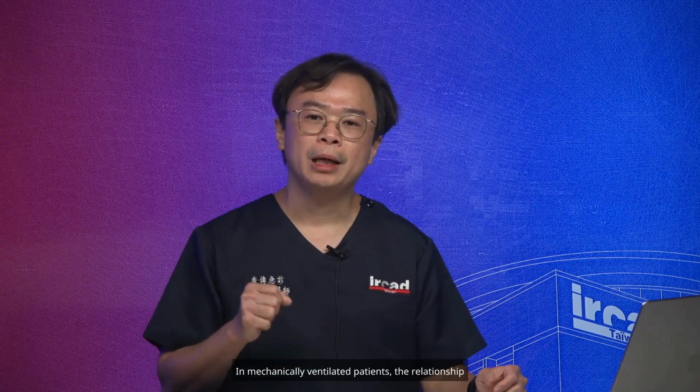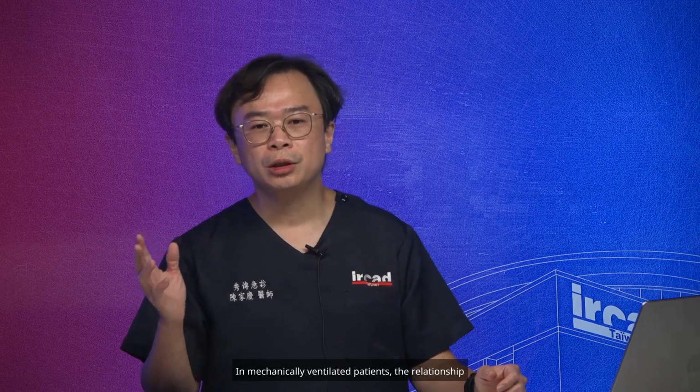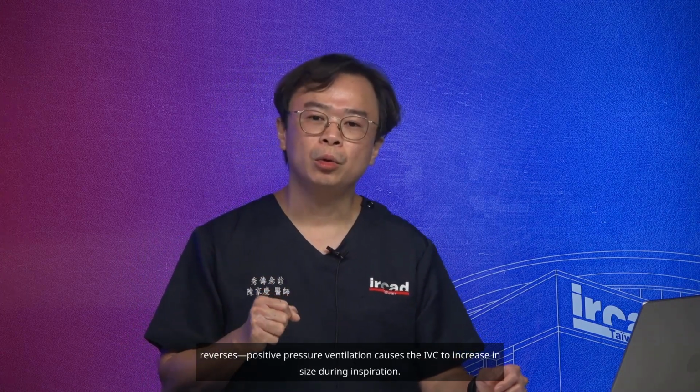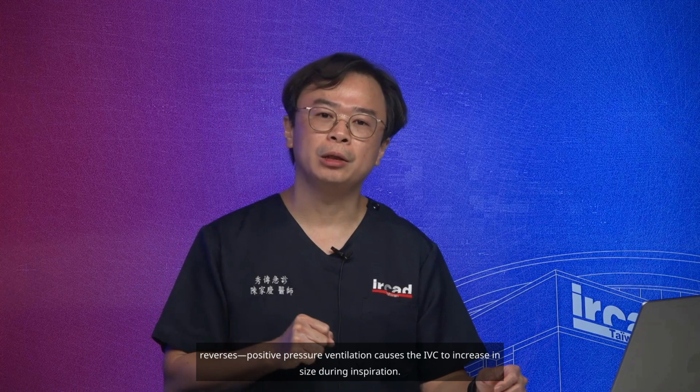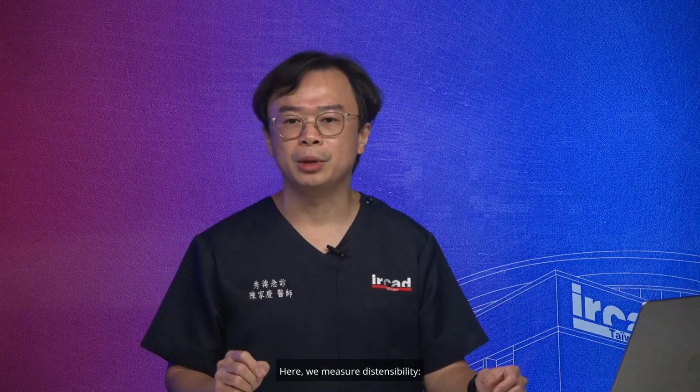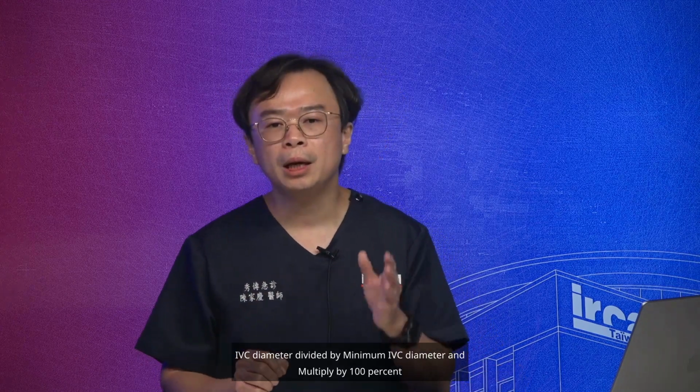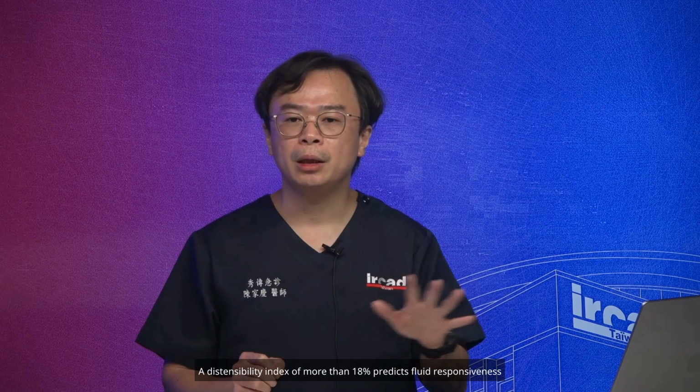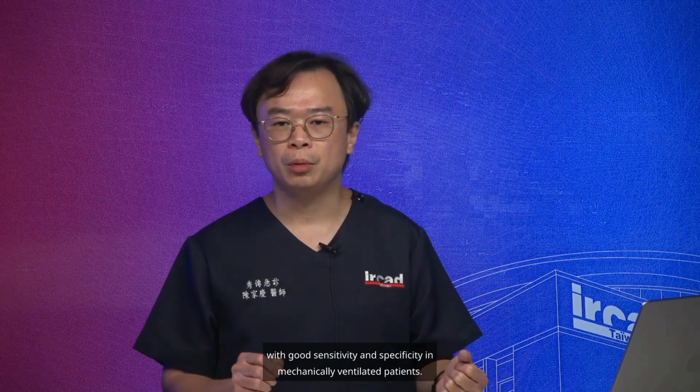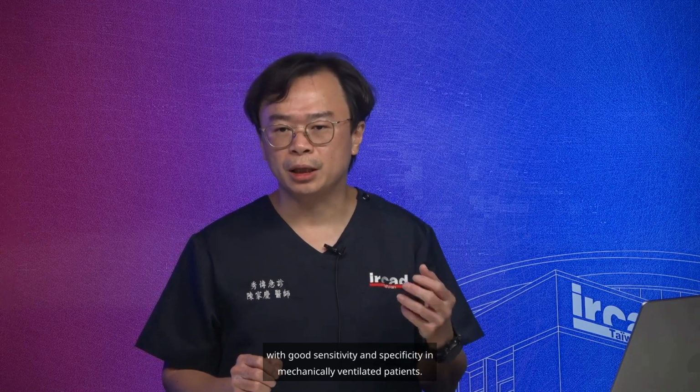In mechanically ventilated patients, the relationship reverses. Positive pressure ventilation causes the IVC to increase in size during inspiration. Here, we measure distensibility. Distensibility index is equal to maximum IVC diameter minus minimum IVC diameter divided by minimum IVC diameter and multiply by 100%. A distensibility index of more than 18% predicts fluid responsiveness with good sensitivity and specificity in mechanically ventilated patients.